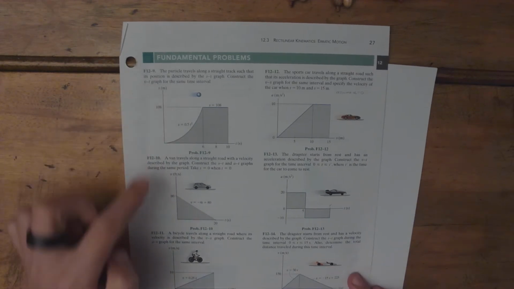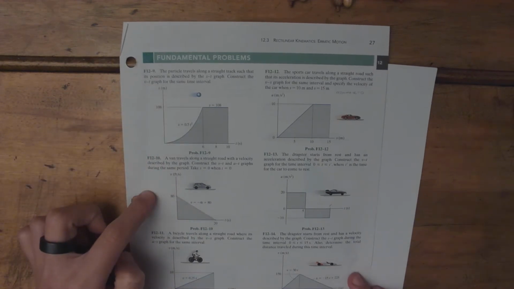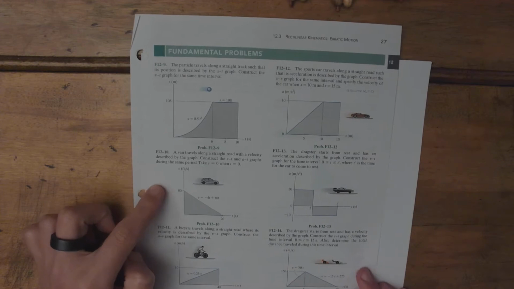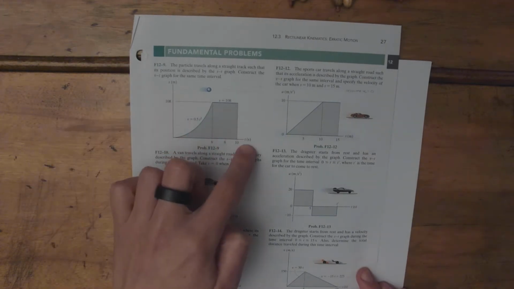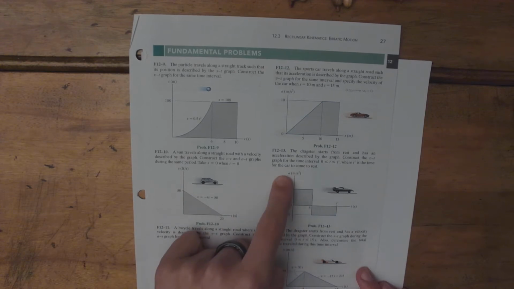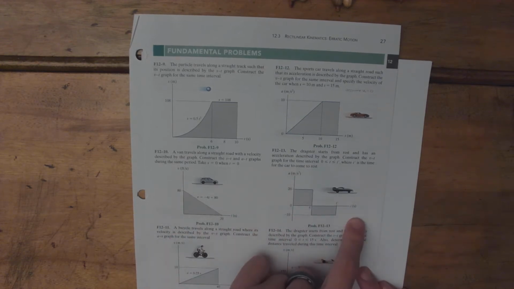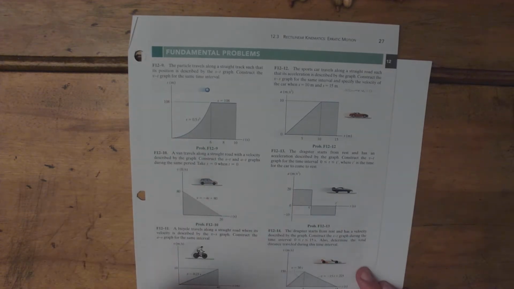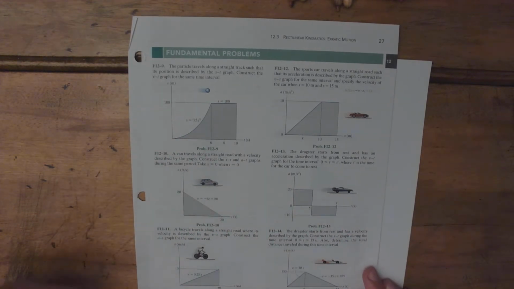Fundamental problem 9 and fundamental problem 10 are homework problems. In these two problems, you have position versus time and velocity versus time. Fundamental problem 13 is a homework problem, and for this one you have acceleration versus time. So for all three of these graphs, you have time on the x-axis, and you should have seen that many times in Physics 161.